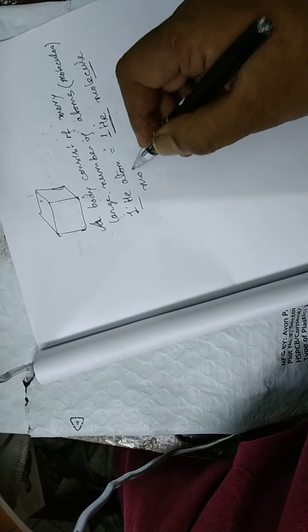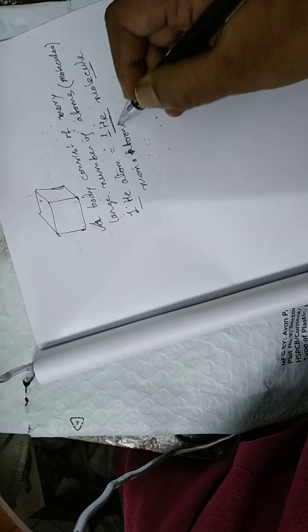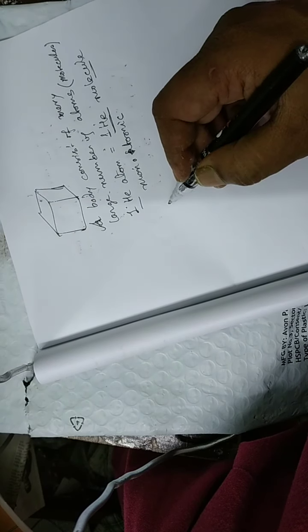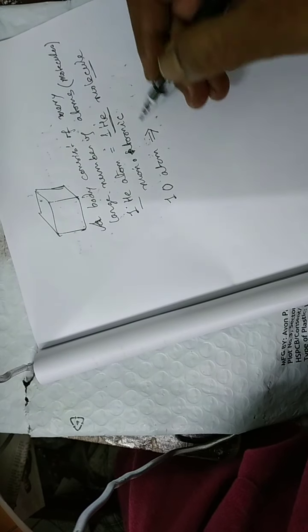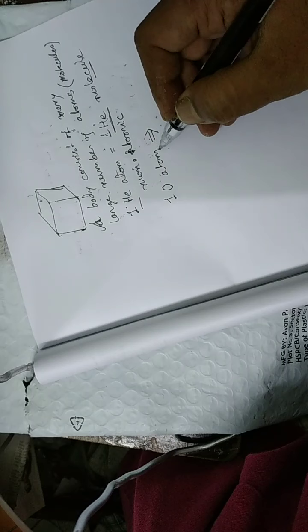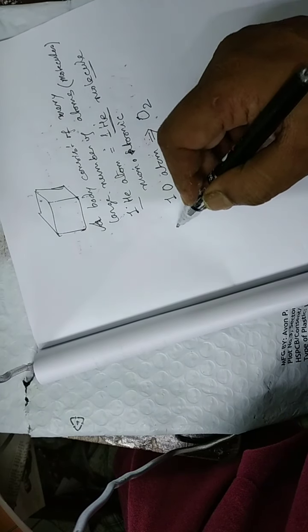So this is known as monoatomic. But one oxygen atom plus another oxygen atom, that is O2, 1O plus 1O, that is one oxygen molecule.